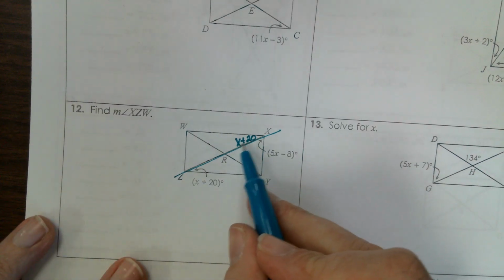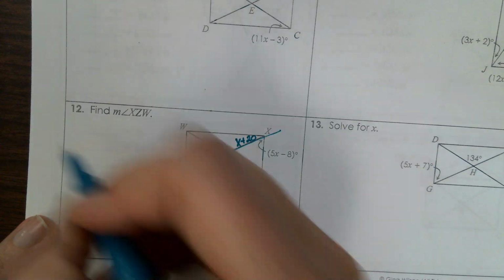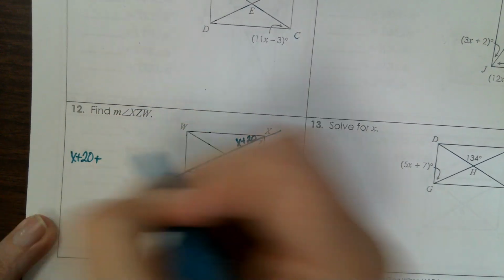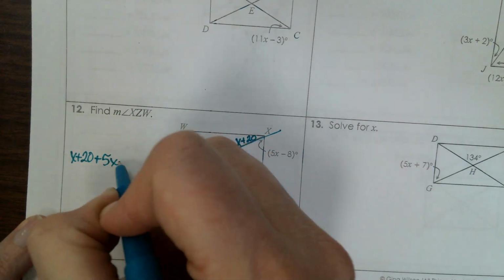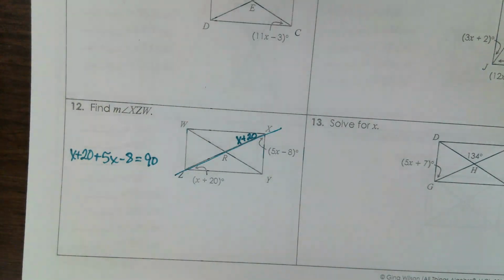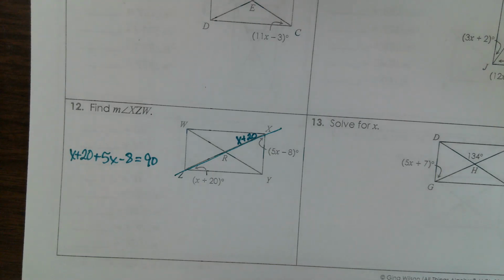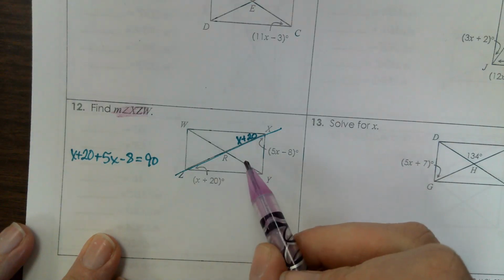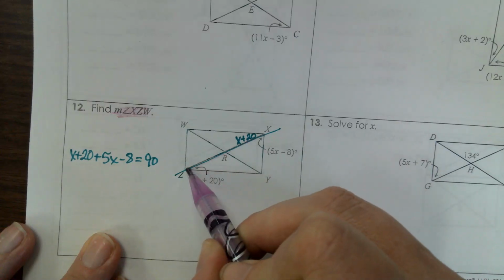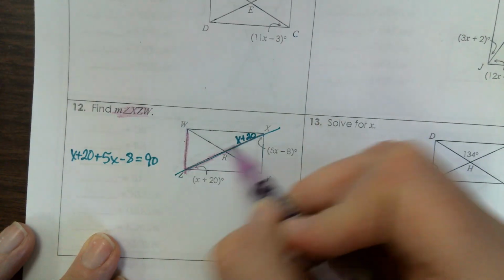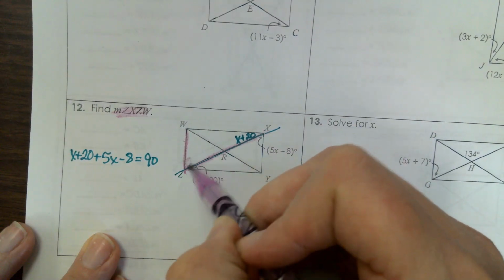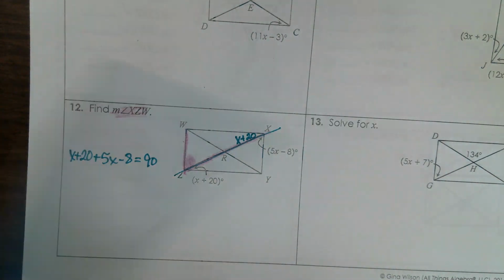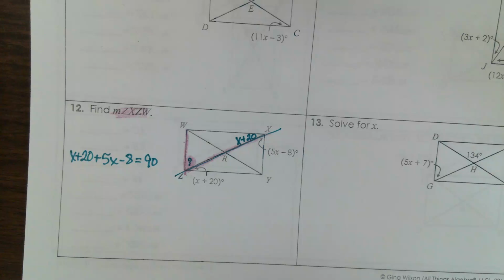So I know here to solve for x, because I want to be able to compare my x's, that x plus 20 plus 5x minus 8 equals 90 degrees. They're complementary angles. So I'm going to stop there. I think you can solve that. And then I'm just going to double check, what are they asking for? They're asking for x, z, w. X to z to w, the mouth of the angle would be right there. So whichever expression you should plug in and solve for, that would match that angle.